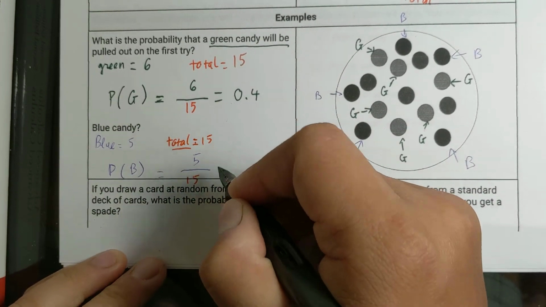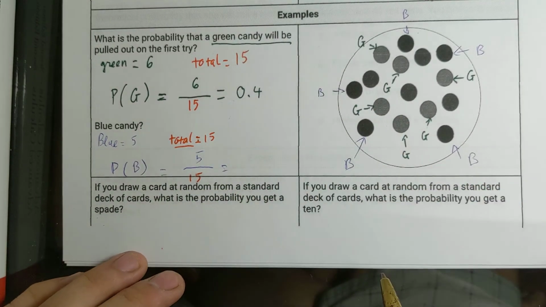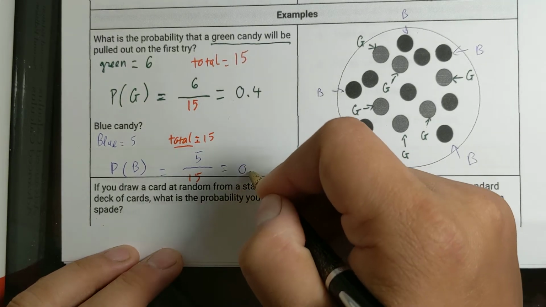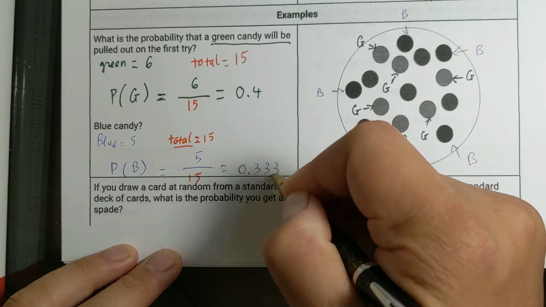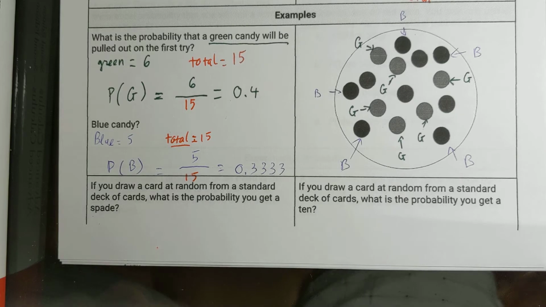And I type it into my calculator. Unfortunately, my calculator gave me a long decimal. So by the rule of thumb, I'm going to round it to 4 decimals. Some of you may ask me, why 4 decimals? Why not 5, etc.? Well, here's the thing.